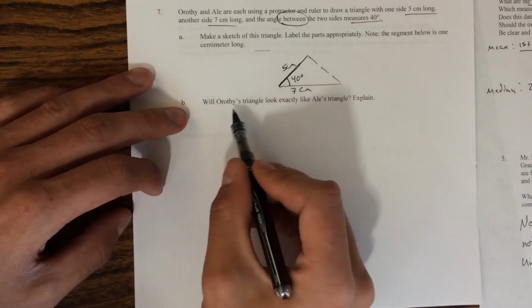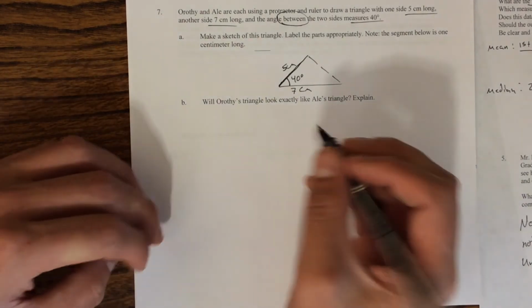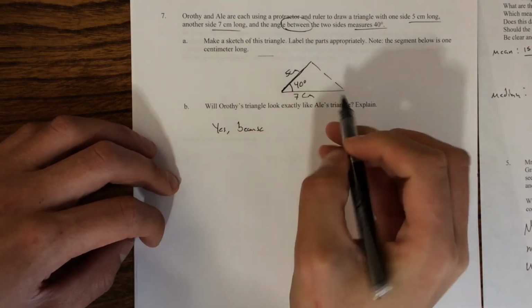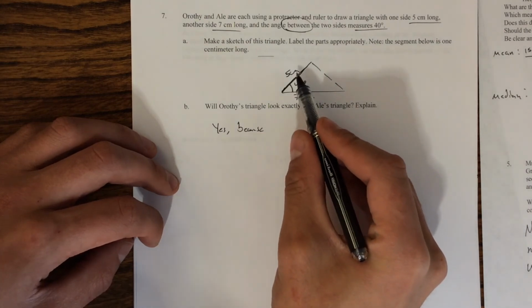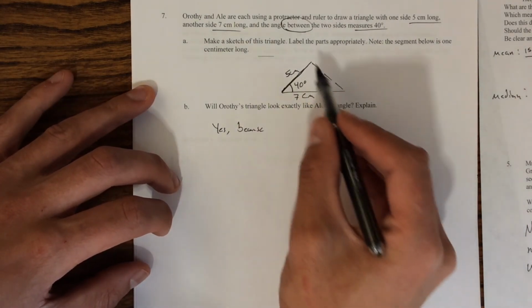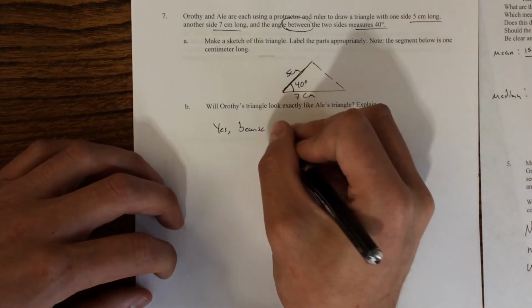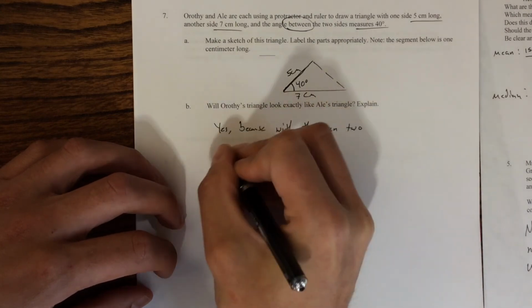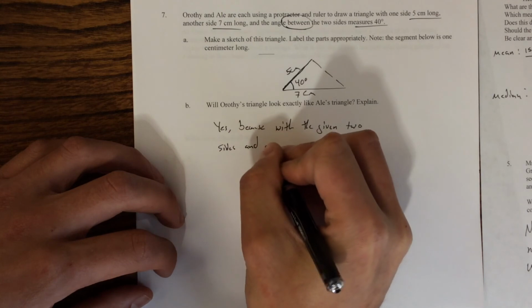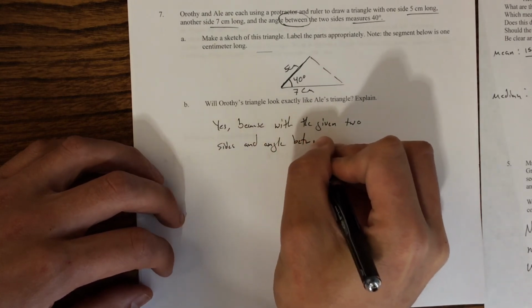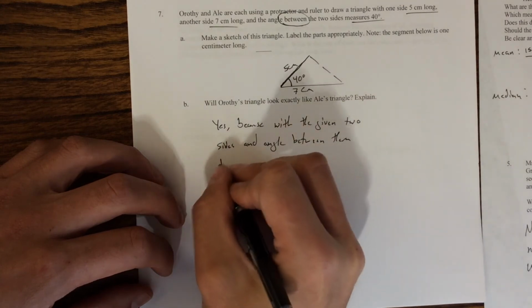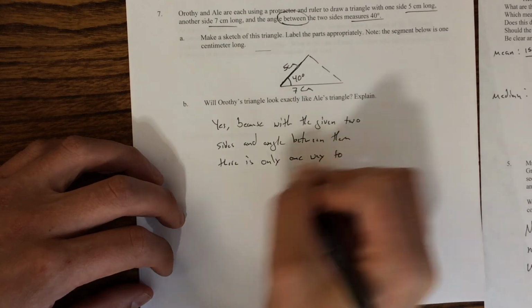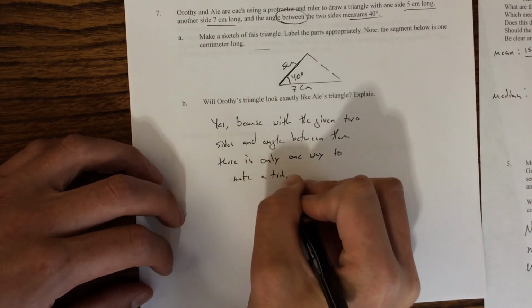But it also helps us answer question B, which says, will Orthy's triangle look exactly like Ale's? Well, yes, because when we drew the 7 centimeter line, the angle in between, and the 5 centimeter line, there was only one way to connect those 2 lines and make a triangle. So I would say, because with the given 2 sides and angle between them, there is only one way to make a triangle.